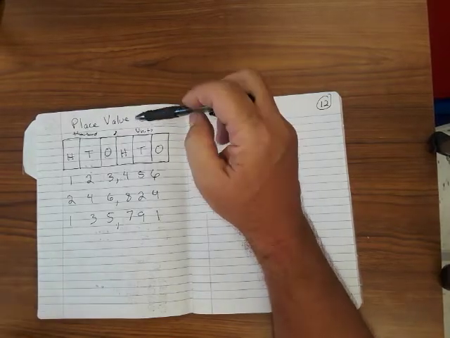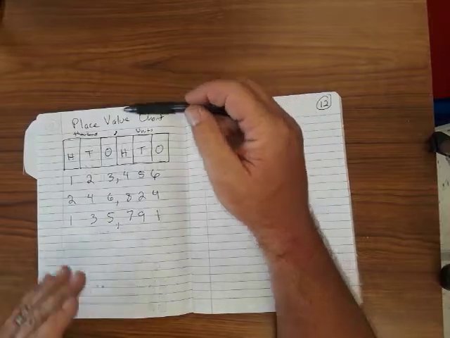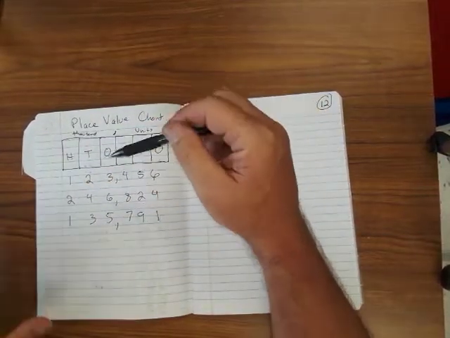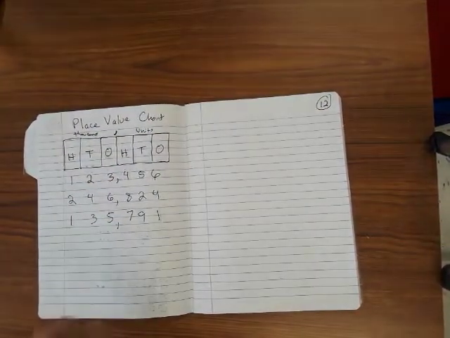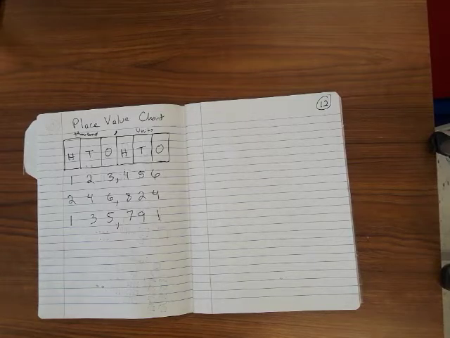We're going to talk later on about the relationship between the place values in the place value chart. But right now, I just really want you to be able to draw a place value chart, and we'll talk about place value relationships later on.